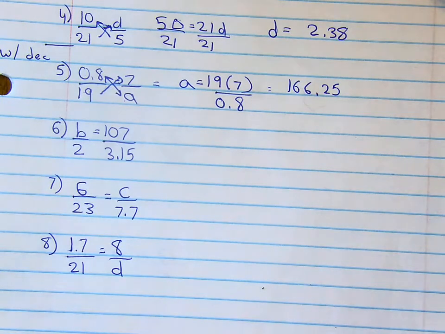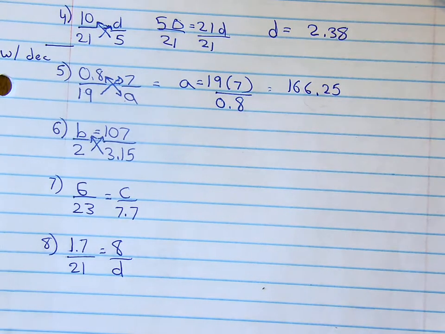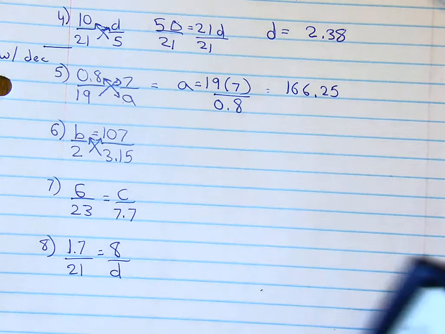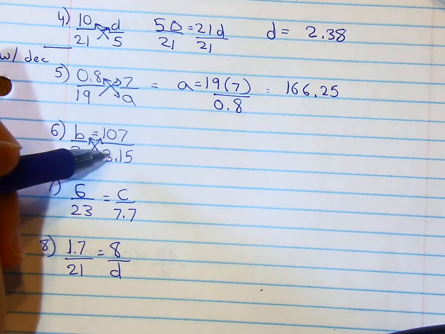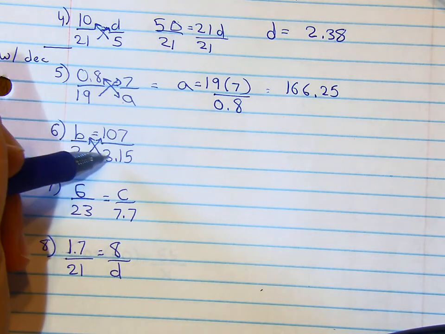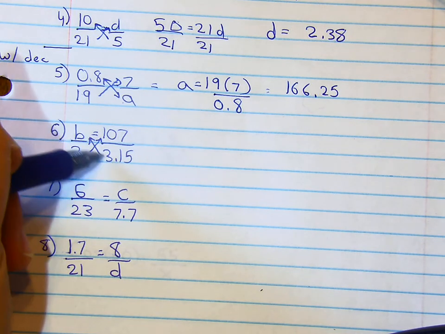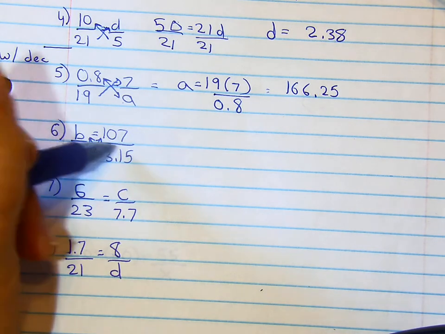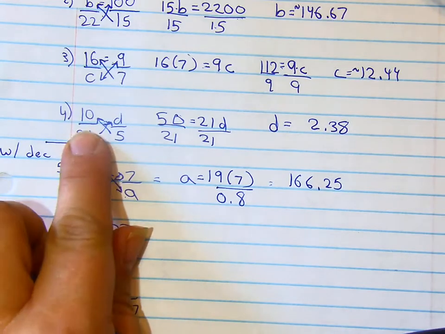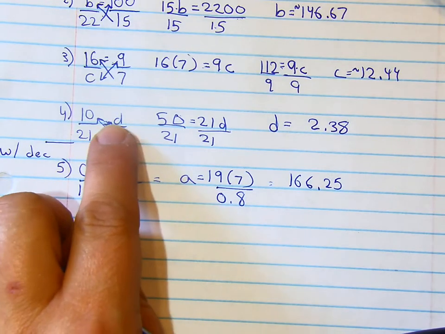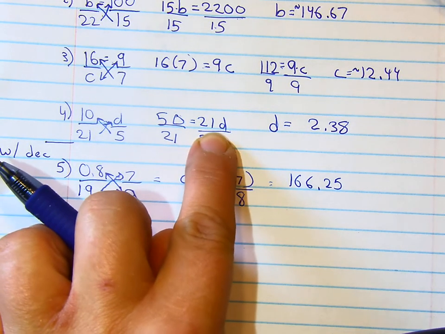Okay. So when I work with decimals, I'm going to show another little cheat here. Since I have these numbers down here, I would traditionally multiply and then divide again, so I'm actually just going to leave it where it's at. What I mean is, if you look up here at number 4, I multiplied by 21, cross multiplied, and got 21D.